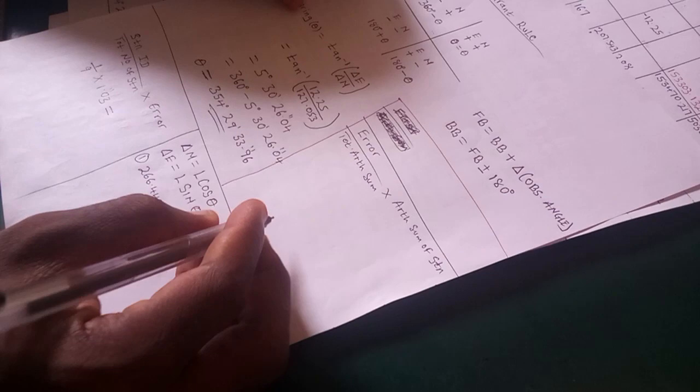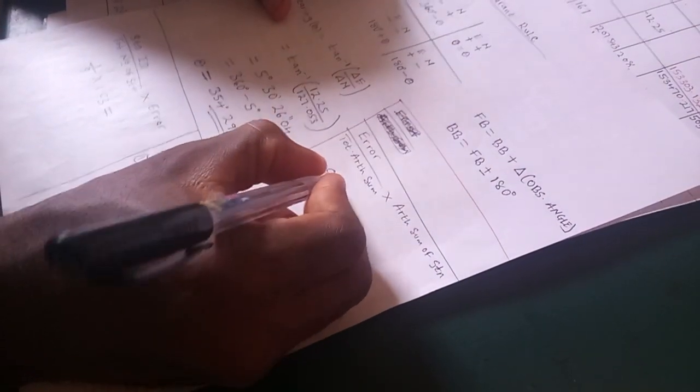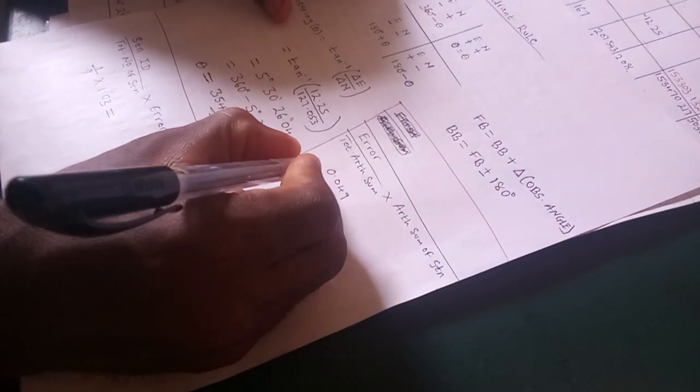So the error for the nothings, if you check here, is plus 0.049. That simply means that we are going to write 0.049 over the total arithmetic sum for the nothings. If you check here, this is the total arithmetic sum, the last arithmetic sum you have on the nothings column.